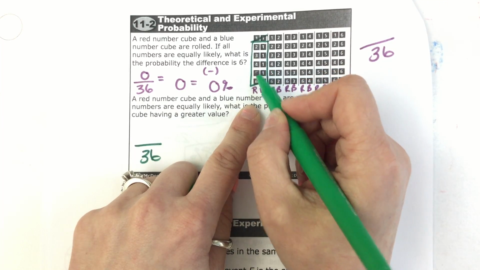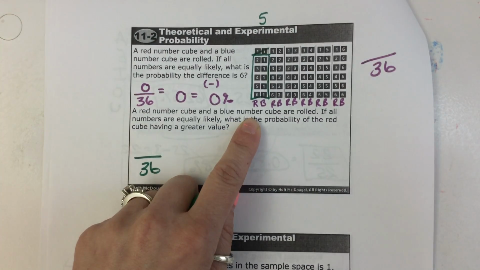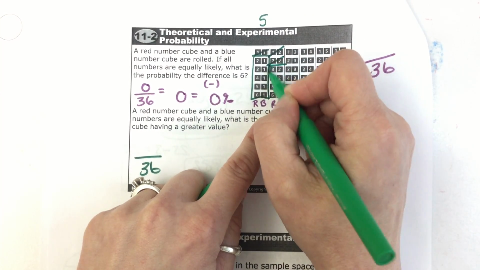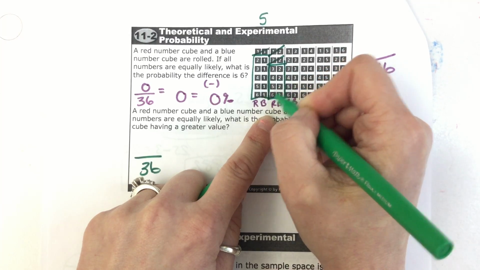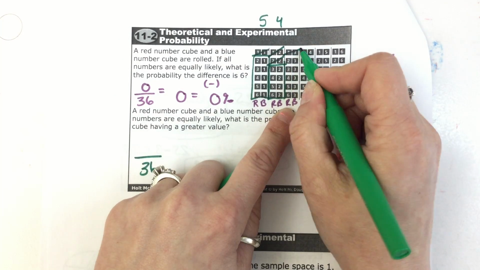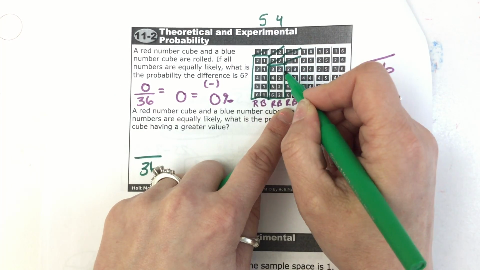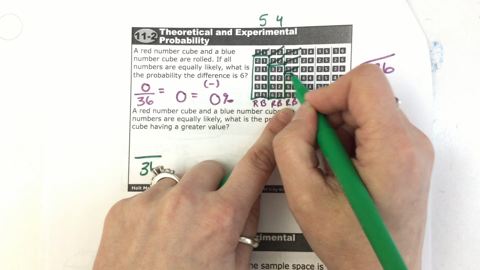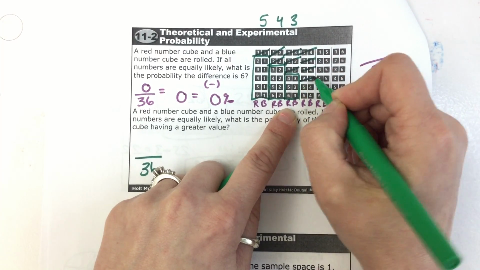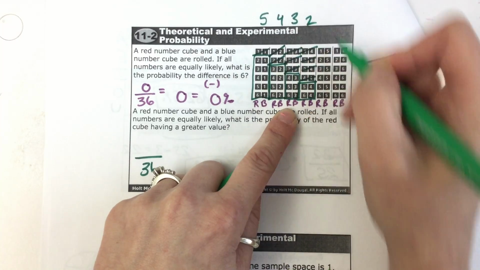So 1, 2, 3, 4, 5 from that first column. 1 is not bigger than 2, 2 is not bigger than 2. But 3, 4, 5, and 6 are all bigger than 2, so 1, 2, 3, 4 of those options. 1 is not bigger than 3, 2 is not bigger than 3, 3 is not bigger than 3. But 4, 5, and 6 are all bigger than 3. 1, 2, 3. 4 is not bigger than 4, but 5 and 6 are.